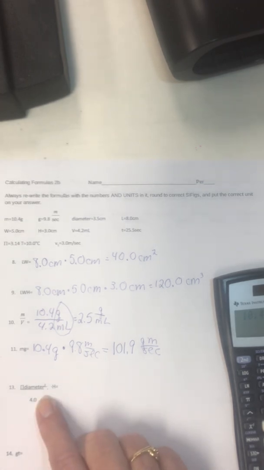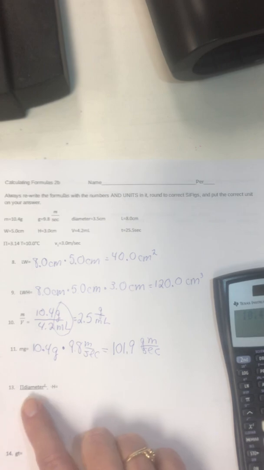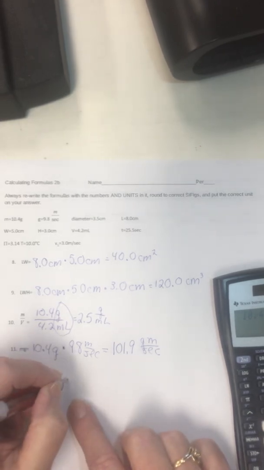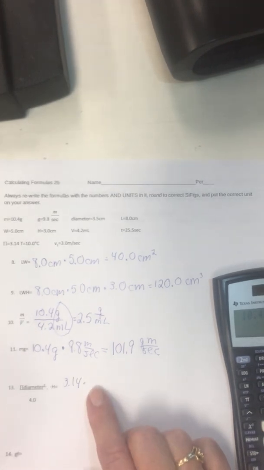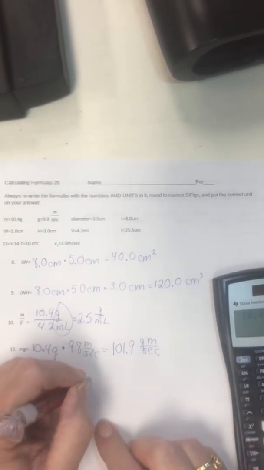This one's a long one, but don't let it intimidate you. Just do it piece by piece. The top of the fraction, there's the 4 on the bottom, but the top says pi diameter squared. So on the top of the fraction, you're going to put 3.14 times diameter, which is 3.5 centimeters.